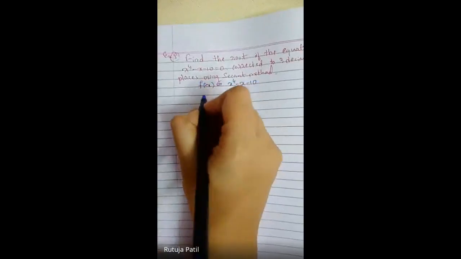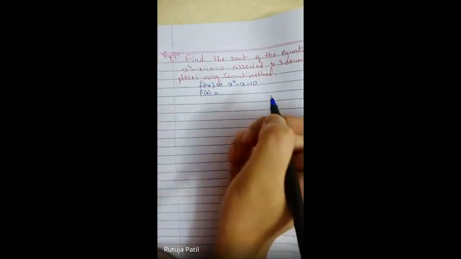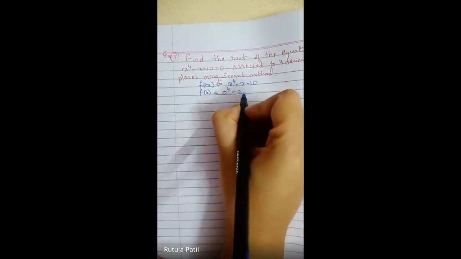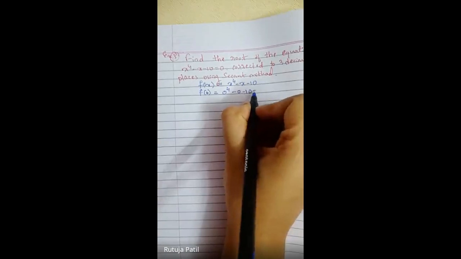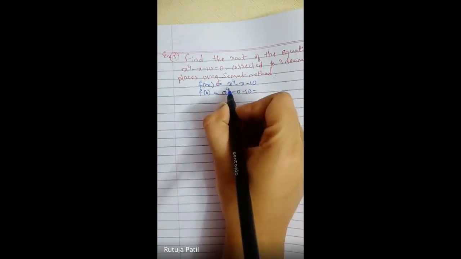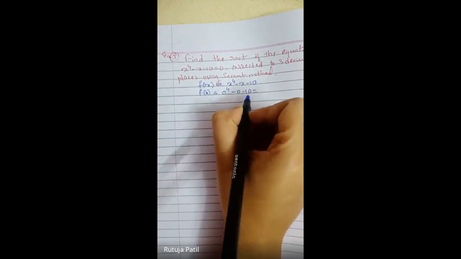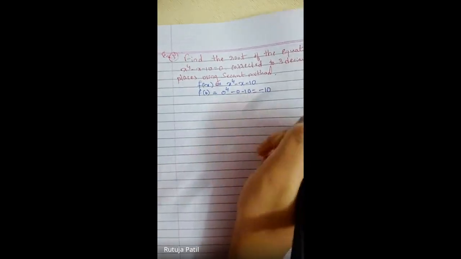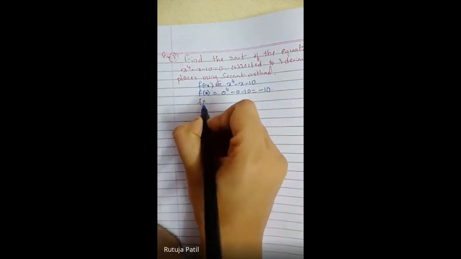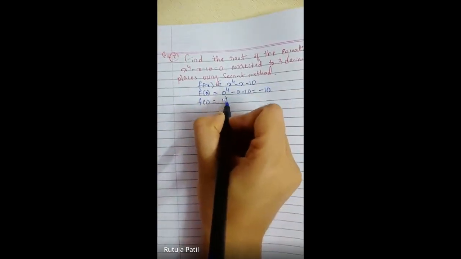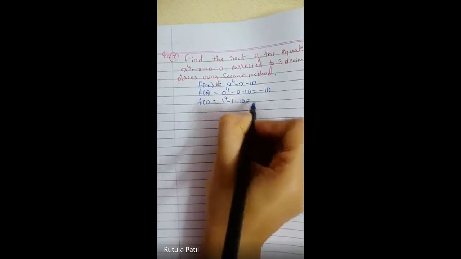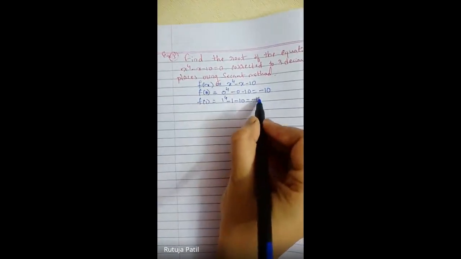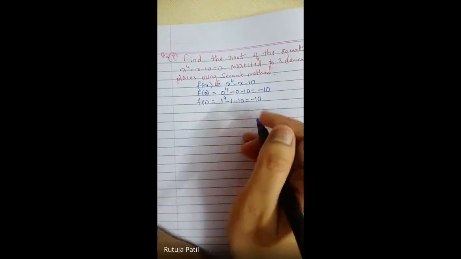So just try putting random values. f of 0 is 0 to the power 4 minus 0 minus 10, that is nothing but minus 10. Now f of 1 is 1 to the power 4 minus 1 minus 10. 1 to the power 4 is 1, 1 minus 1 is 0, so 0 minus 10 is again minus 10.